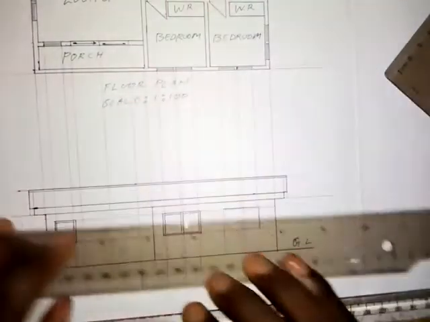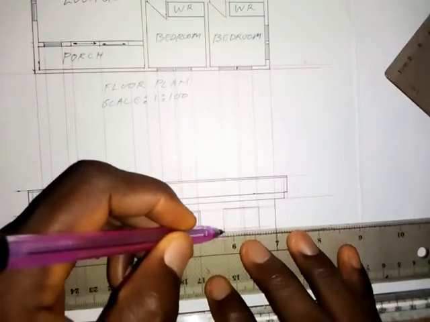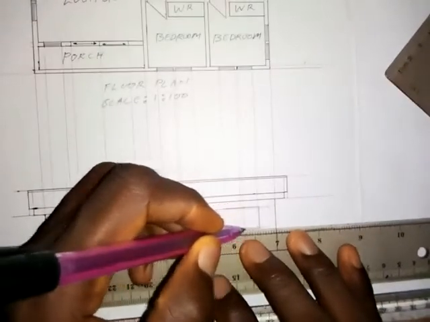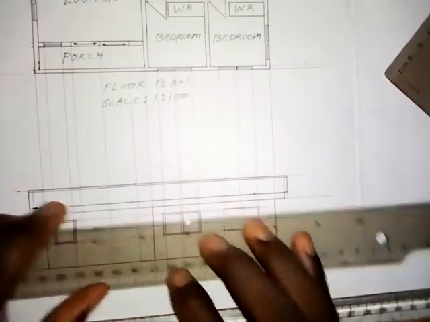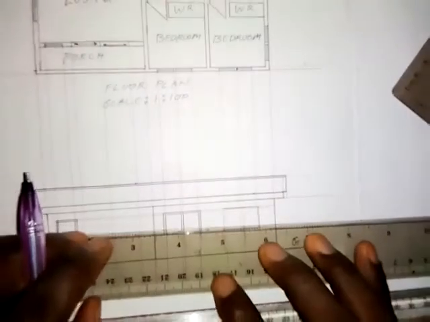So I believe you can see the way the work is being done.